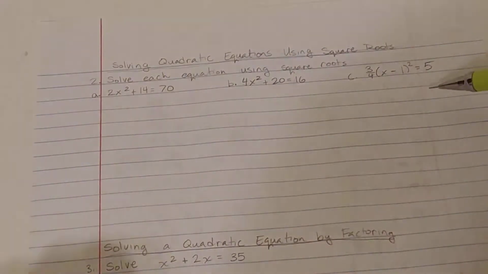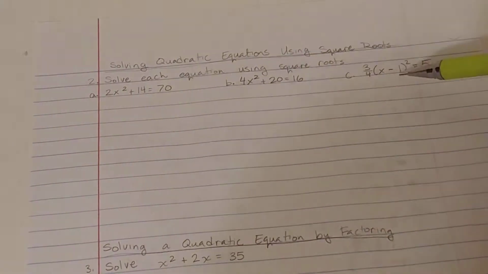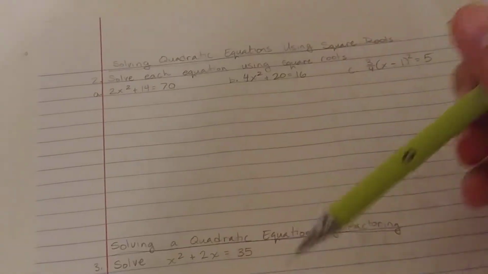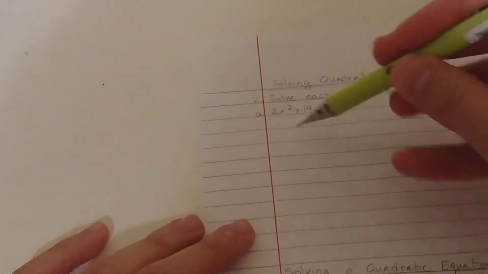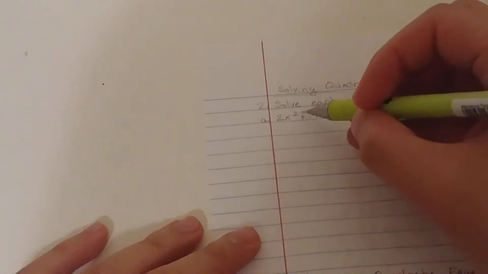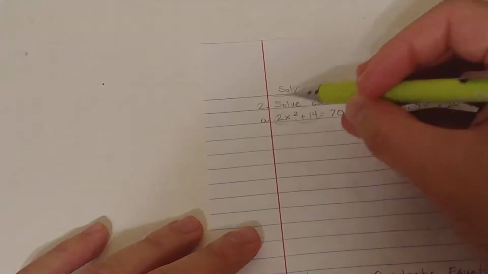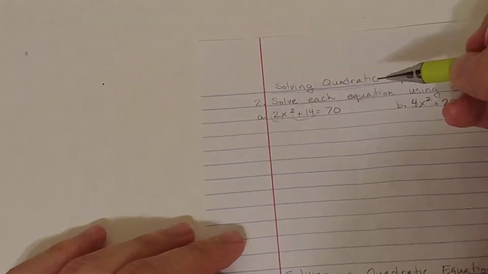So this is another one. If it looks like this, then it's easier to use square roots to solve quadratics. Okay, and we'll look at other ways to solve quadratics, but square roots work best for these. Okay, so let's try it. So what you want to do is you want to get the x squared by itself. So that means we want to get rid of that plus 14, and we want to get rid of that 2. So we want to undo those.